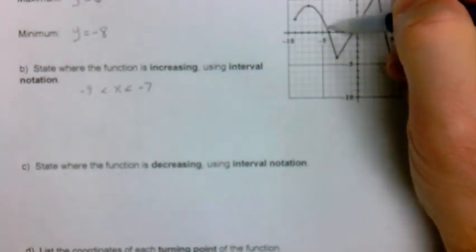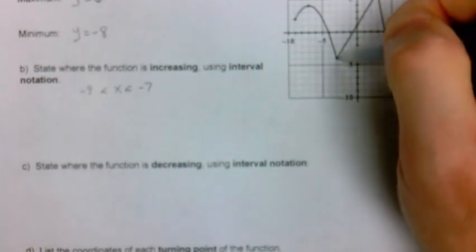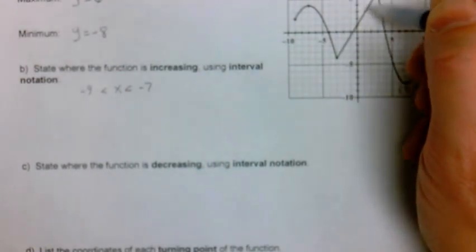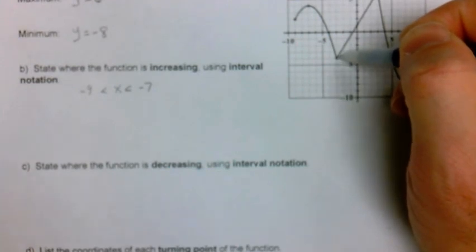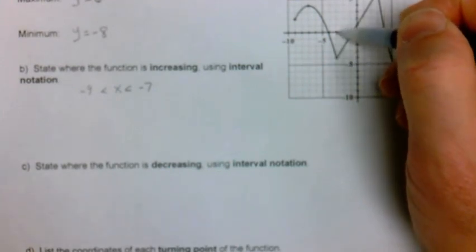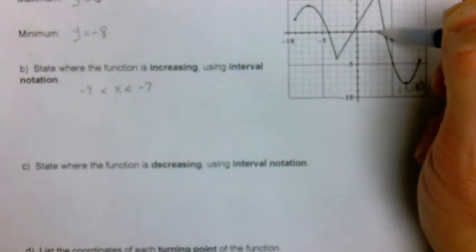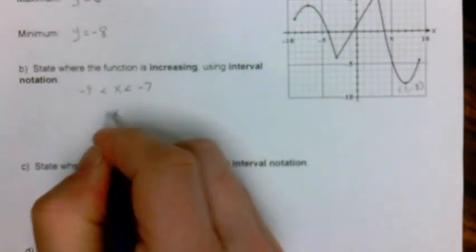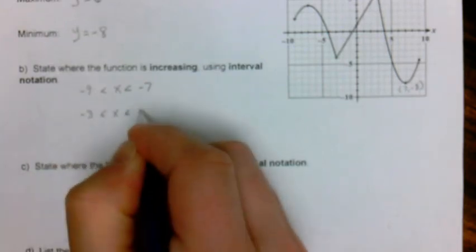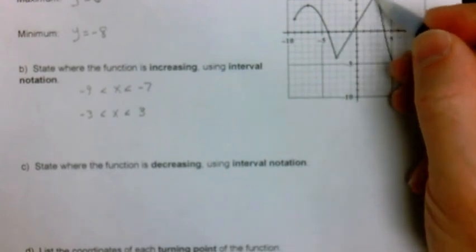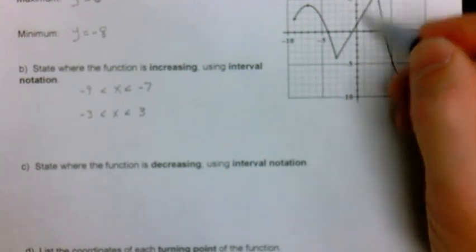Then the function decreases until it reaches this point right here, at which point it increases again until it reaches this point here. So what are the x values this time? Well, this is an x value of negative 3, and this is an x value of positive 3. So all x's that are between negative 3 and 3 will have an increasing function as we move from the left to the right. It increases.